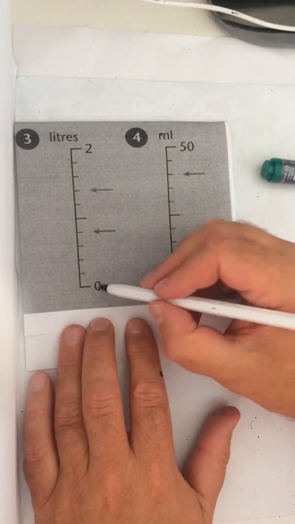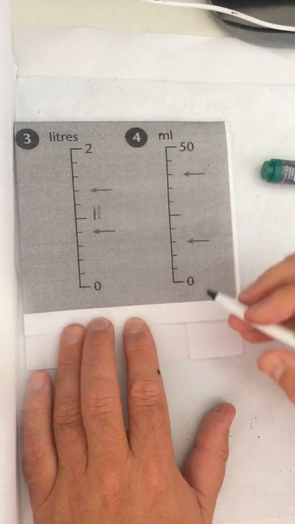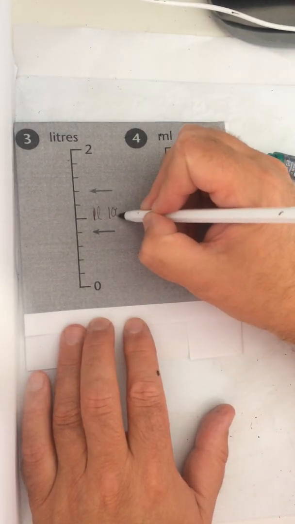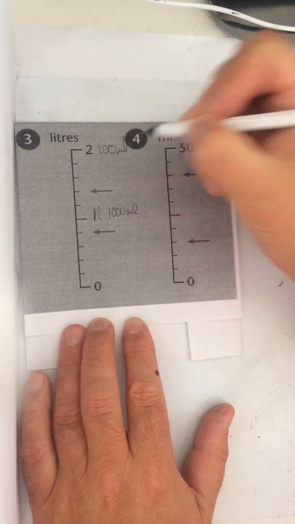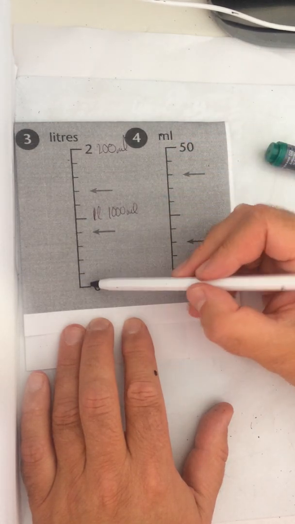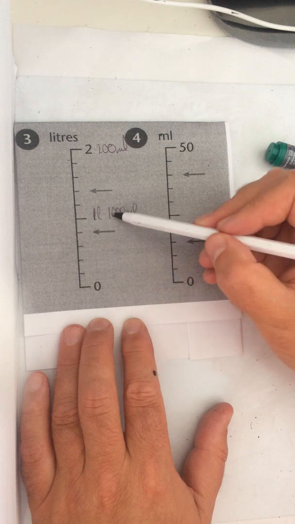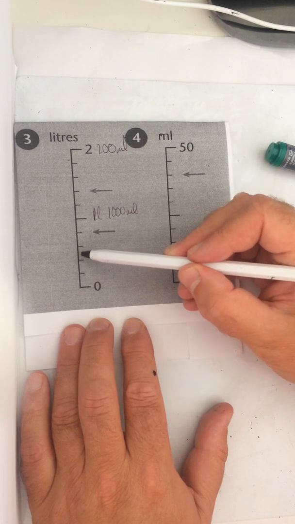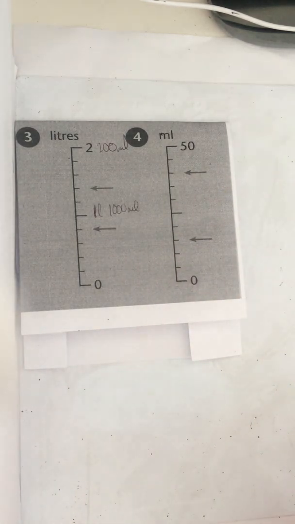So look here, between 0 and 2, I know straight away this is 1 litre. Or I can call it, of course, 1,000 milliliters, and that's 2,000 milliliters. Now from there, this gets a little bit tricky because look, between 0 and 1,000, I haven't got a halfway mark. So I've got 1, 2, 3, 4, 5 different spaces.